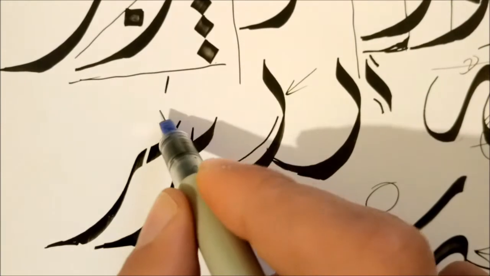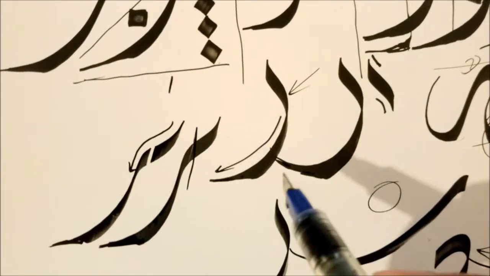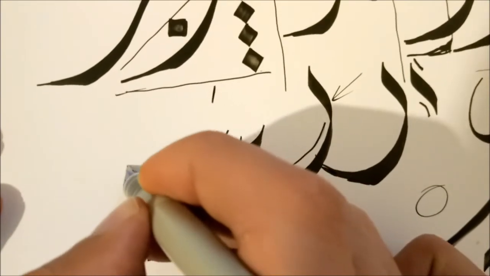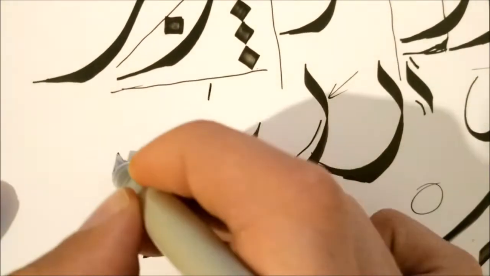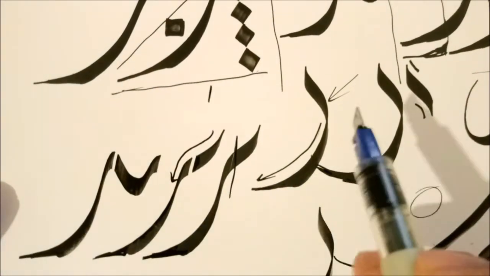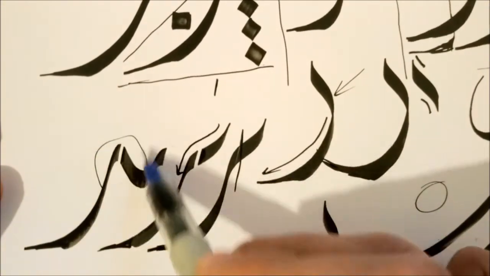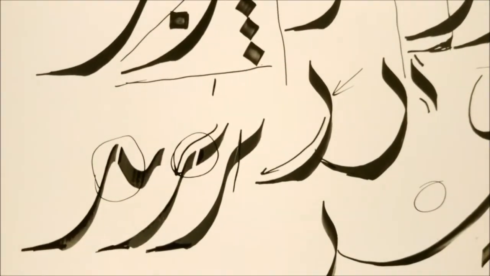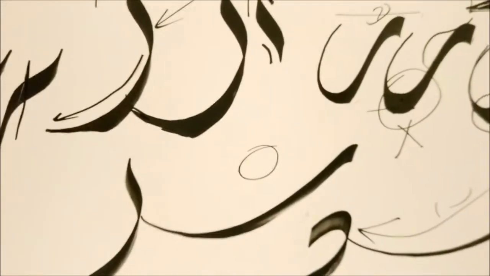And this is very important, the idea of simply going downward, because the Dal is different. The Dal, you will go up, then you would come back. This is the main difference between Dal and Ra, and you need to be really careful about this, because if you missed it, you will become like immediately another letter, a different letter.